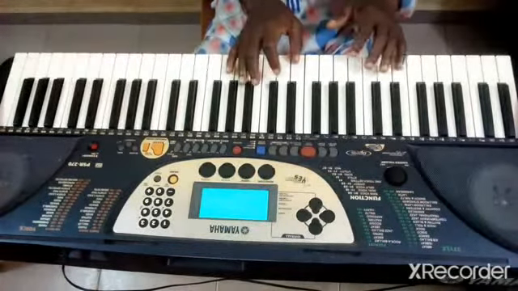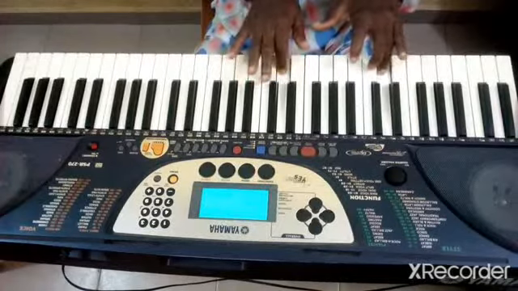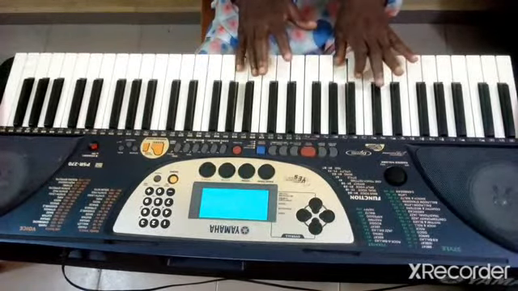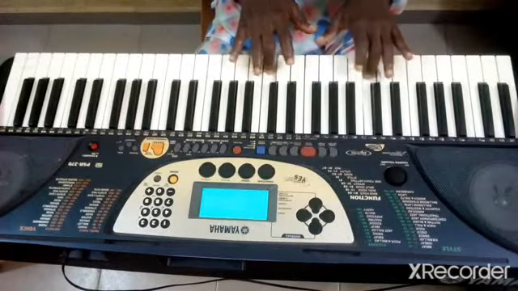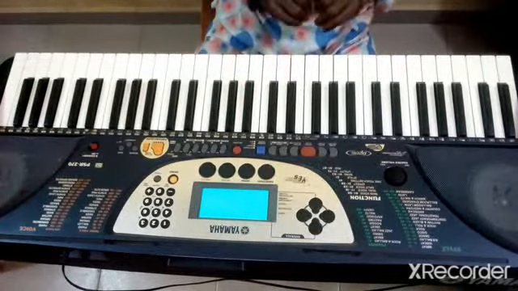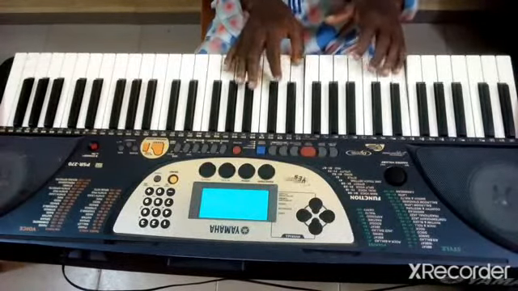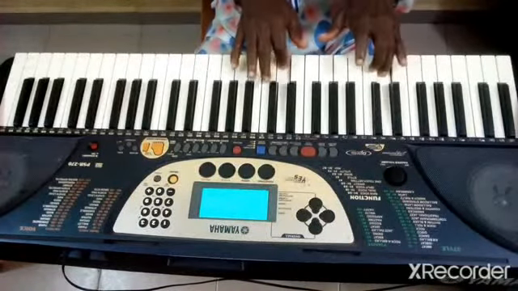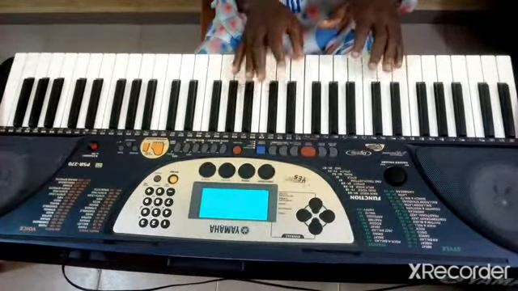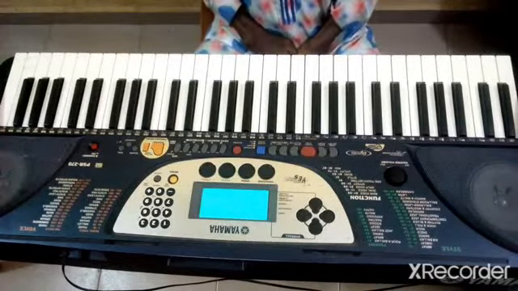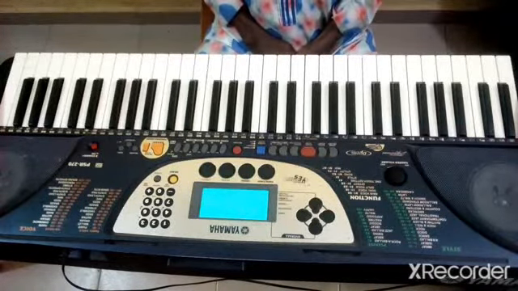Let's go. 1, 2, 1, 2, 1, 2. Now let's try that of 1. Let's go. You repeat these exercises several times so that your hand can get used to it.